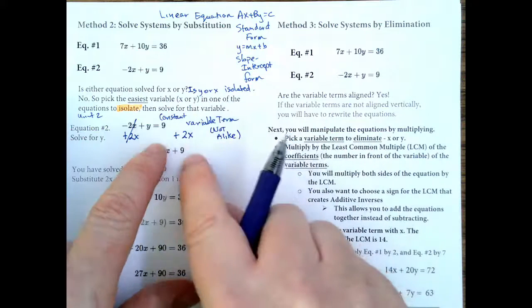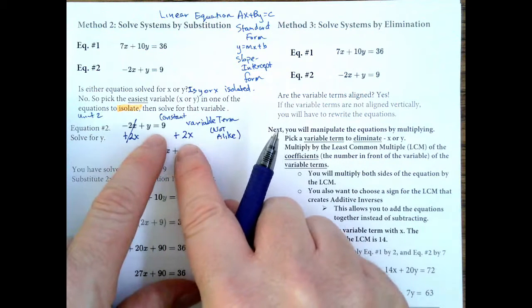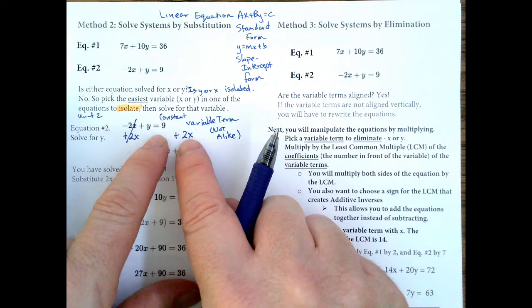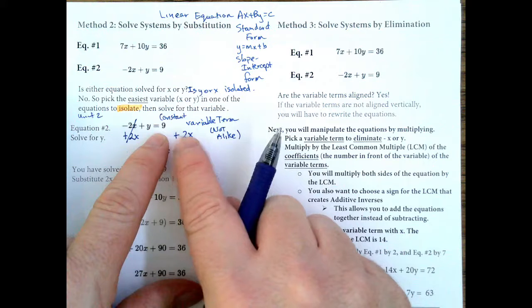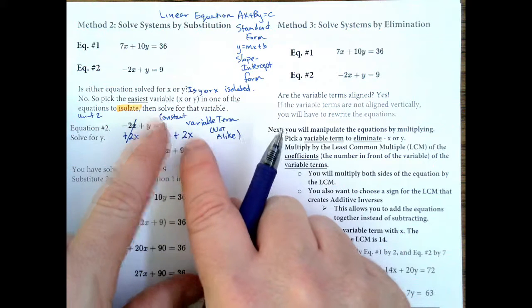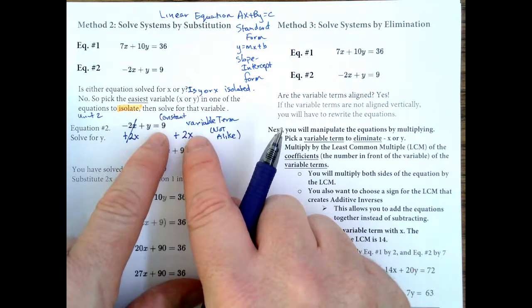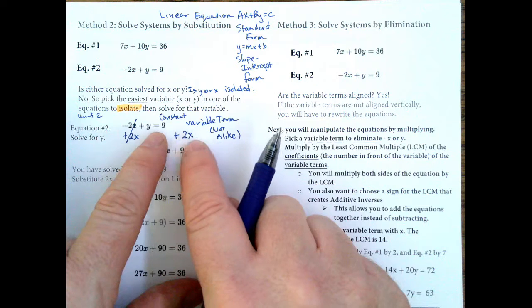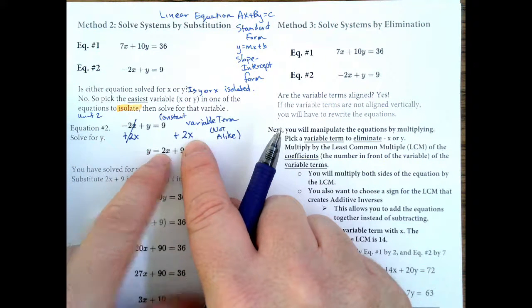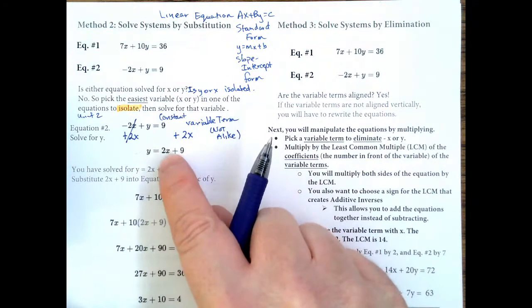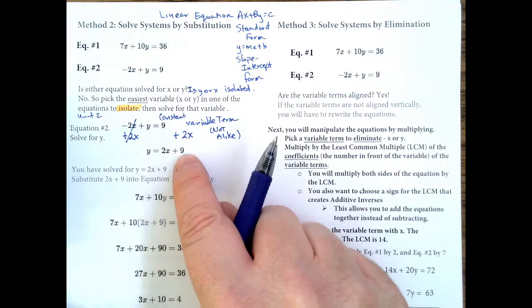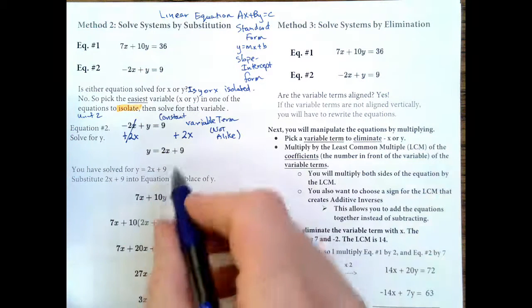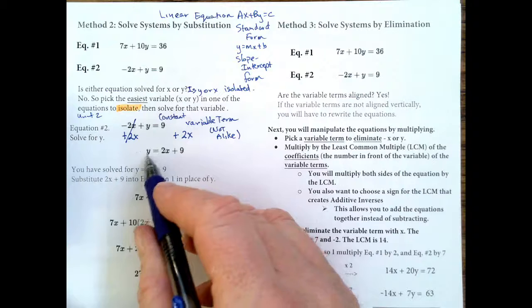You cannot add these to be 11x. This is a 9 plus 2x. Now under the commutative property of addition, I could write the variable term first. That's better here, to write the variable term first and then the constant. So now I have it isolated for y.